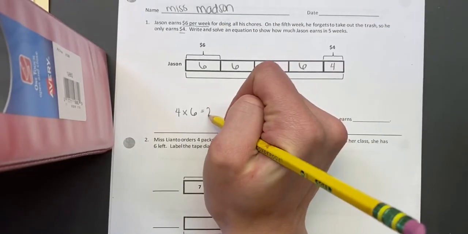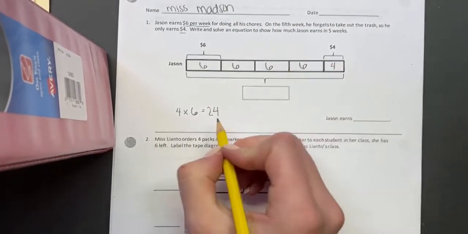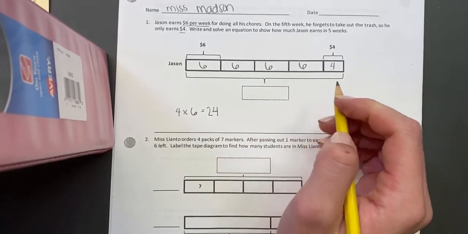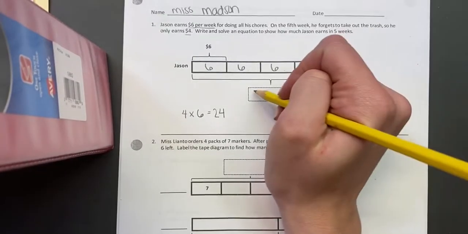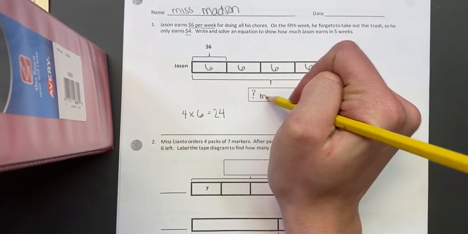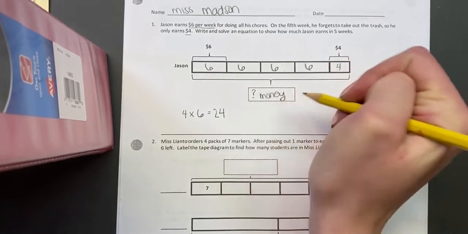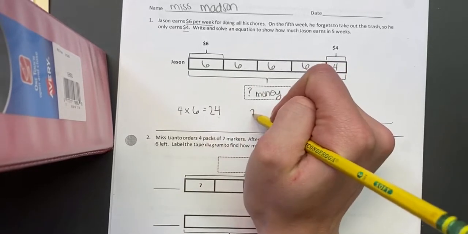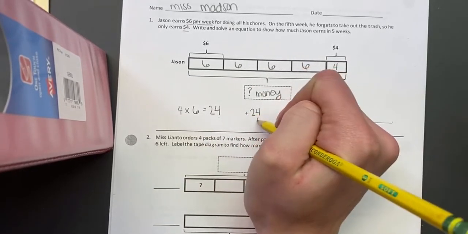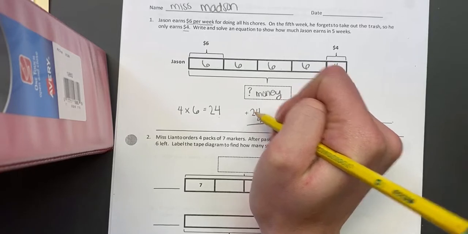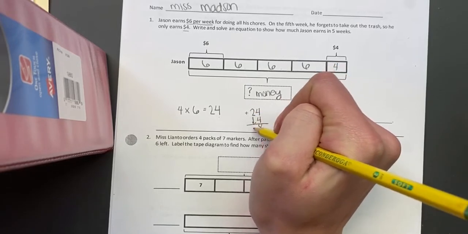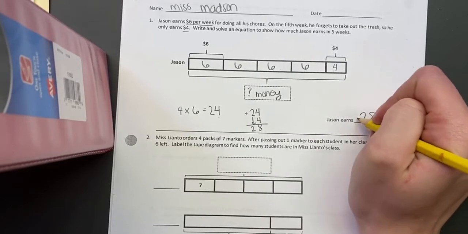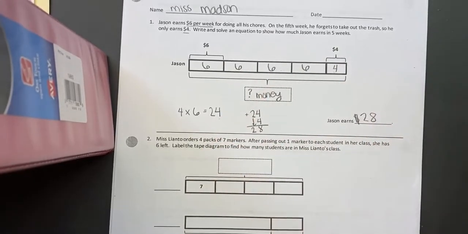So I know that for the first 4 weeks, he earned $24. But then on the 5th week, he earned $4. And remember, we want to know the total amount of money. So that's what we don't know. So I'm going to add my $4 to my 24. 4 plus 4 is 8. And I bring my 2 right down. So I know that Jason earns $28. That was his total for the 5 weeks.